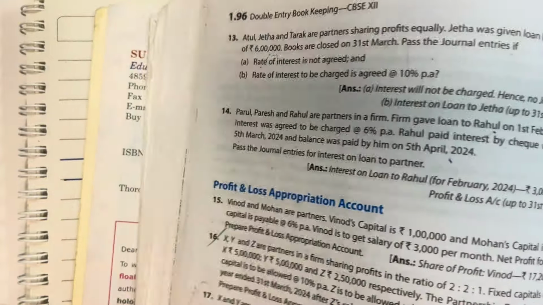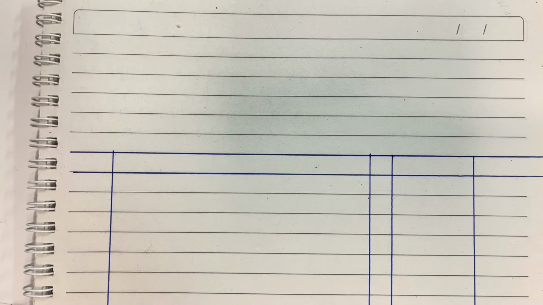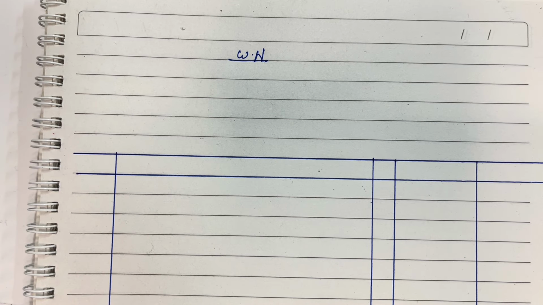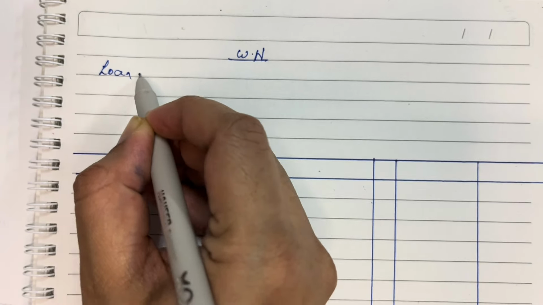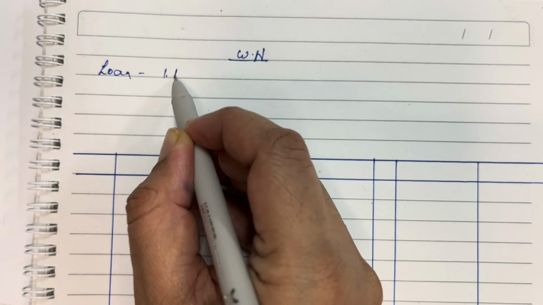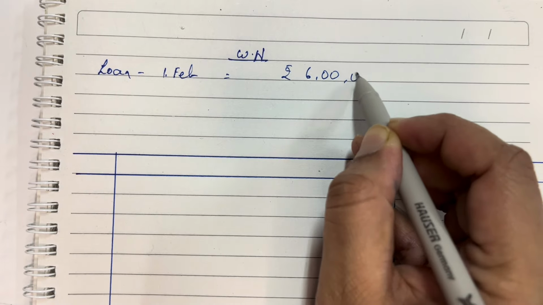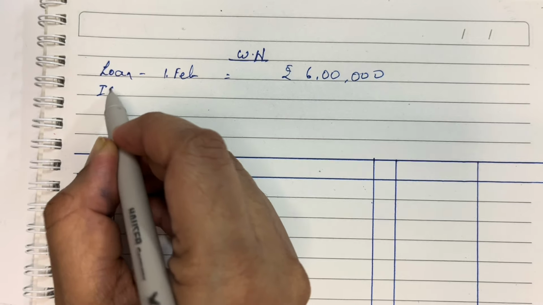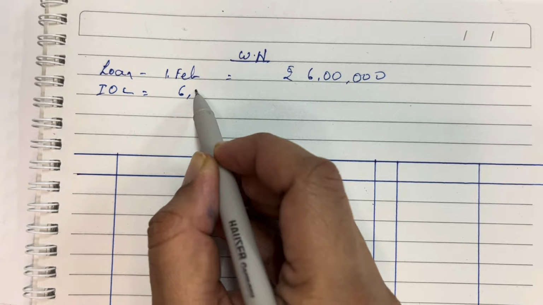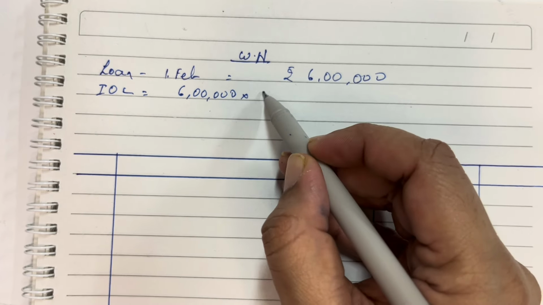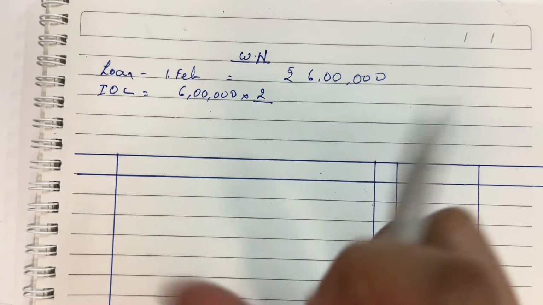We are asked to pass the journal entries. Now before we pass the journal entries, let's prepare our working notes. Okay, the first one is the loan. The loan was given on 1st February. How much was the loan amount? Rupees 6 lakhs. So what will be your interest on loan? Interest on loan would be 6 lakhs into number of months, which is only 2 months, only February and March.